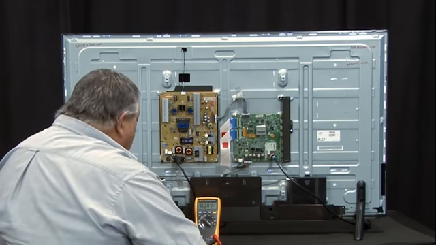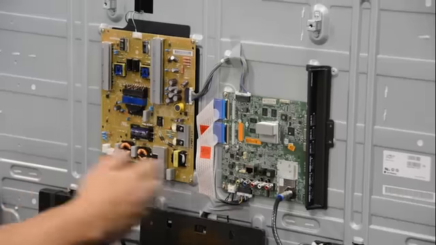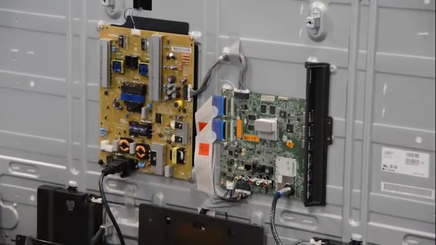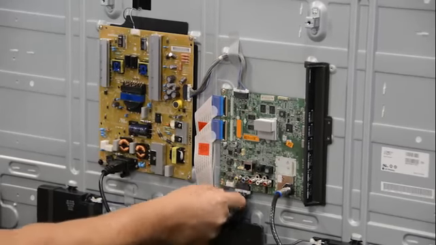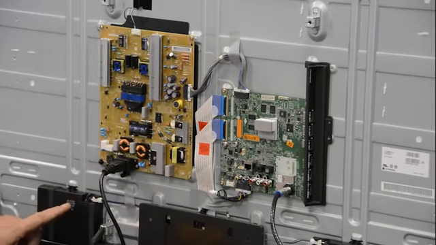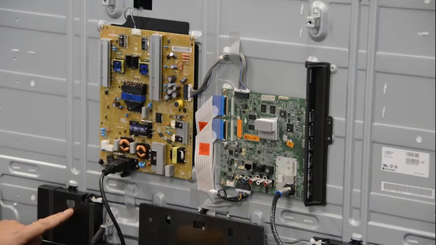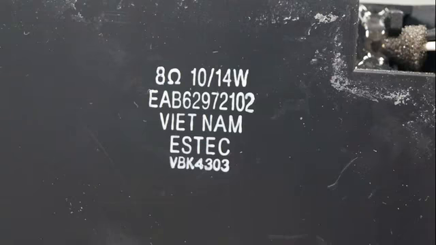So the next thing you want to do is remove power. You can either unplug it or turn it off, your choice. Either way you want to go about this. To me it seems easier if you pull the connector off of the main board. Look at your speaker, and on all of our speakers there's a label. The label will tell you the ohmage of the speaker.